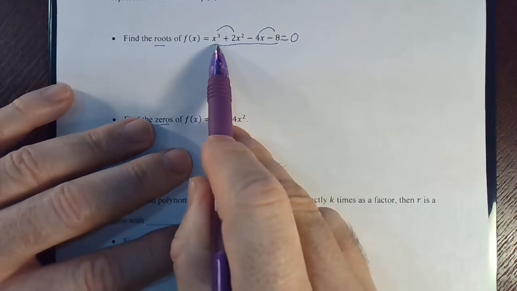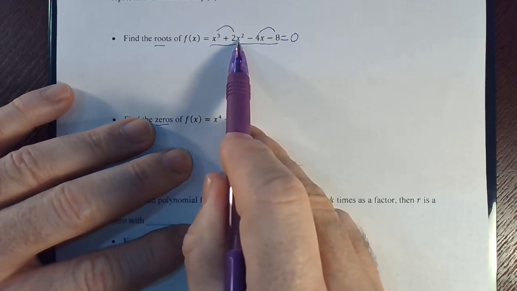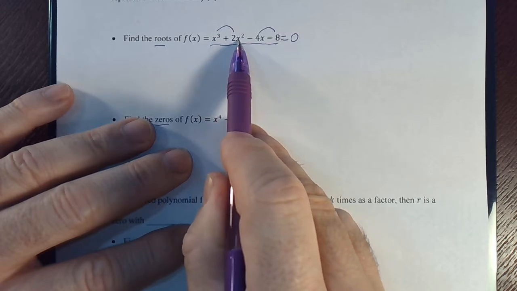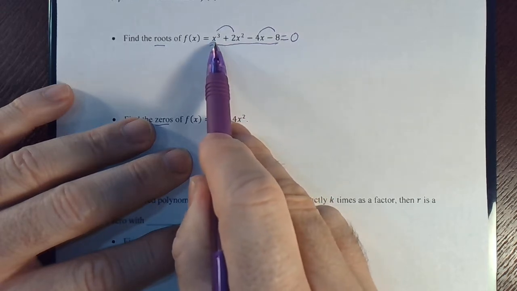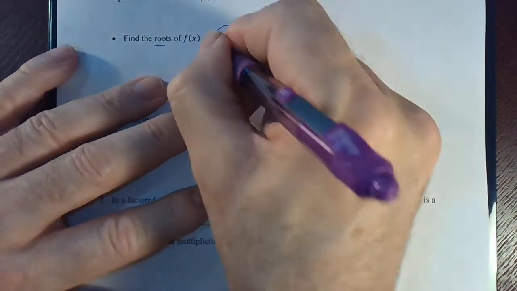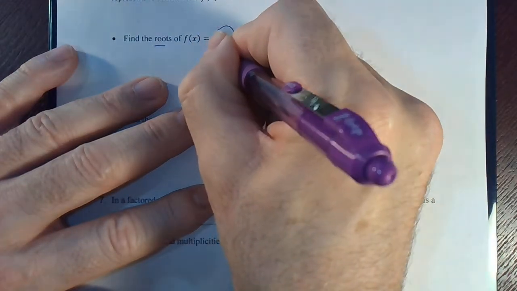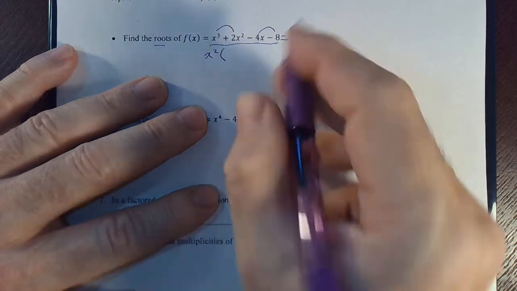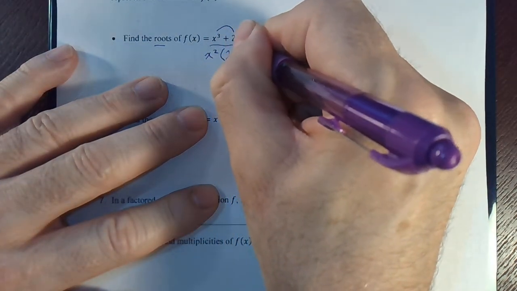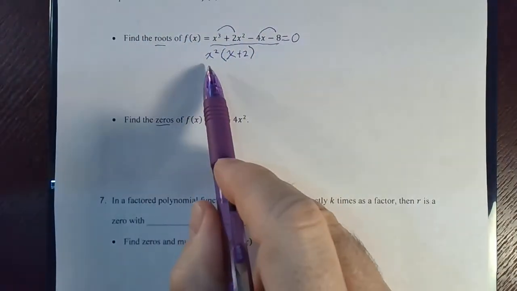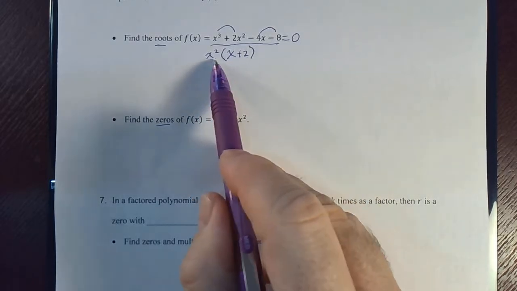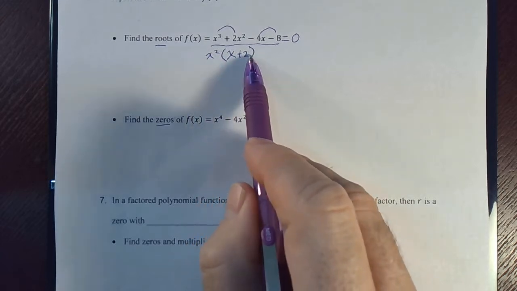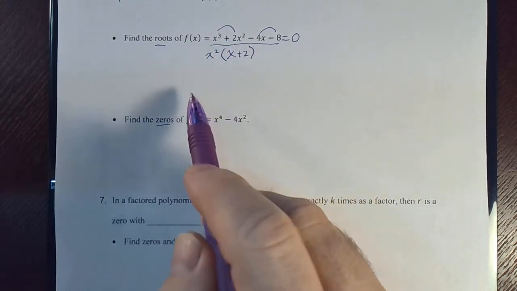Now let's factor these 2. Well, the only thing you can do is pull out the greatest common factor, which between these 2 would be x squared. So let's pull out the x squared. And what does that leave us with? That would leave us with an x plus 2. You can verify that by doing the distributive property here. X squared times x gives us x cubed. X squared times 2 gives us positive 2x squared.